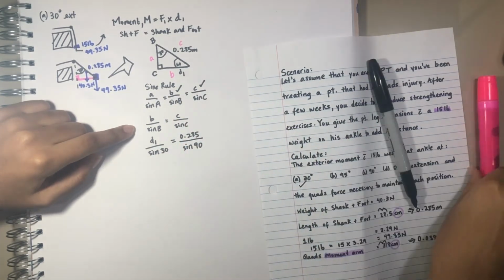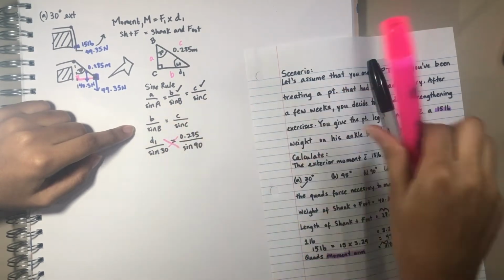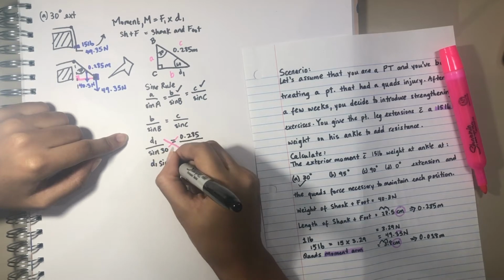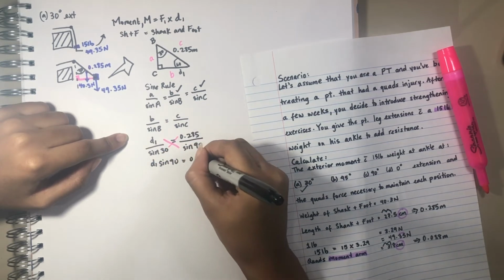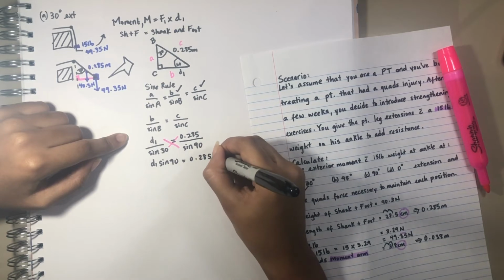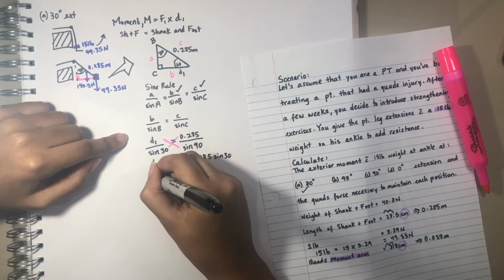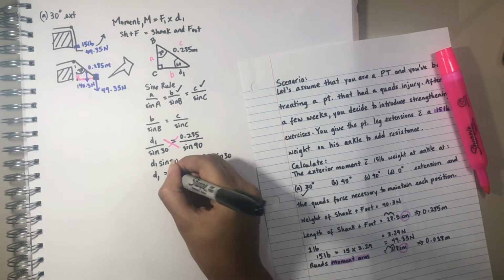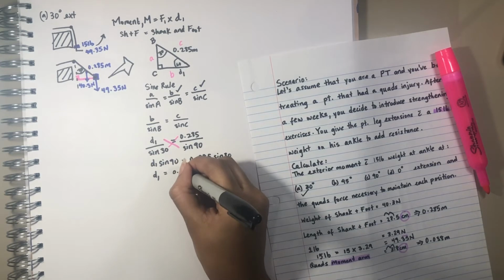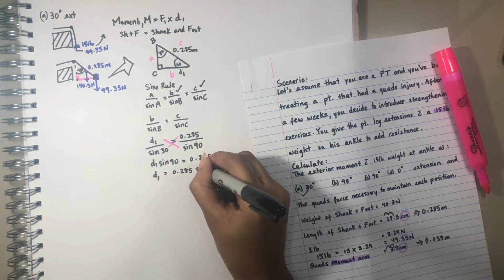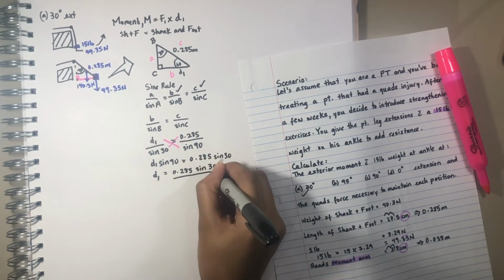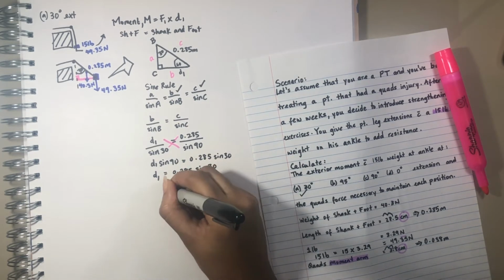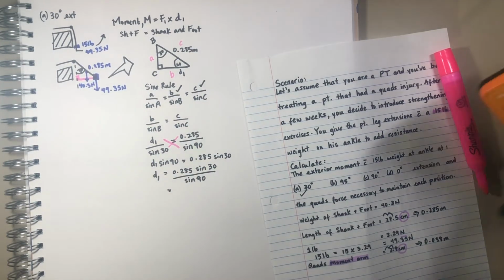So what we could do here is cross multiply, and we'd get D1 sine 90 is equal to 0.285 sine 30. And we'll get D1, or the perpendicular distance for the shank and foot, is equal to 0.285 sine 30 over sine 90.